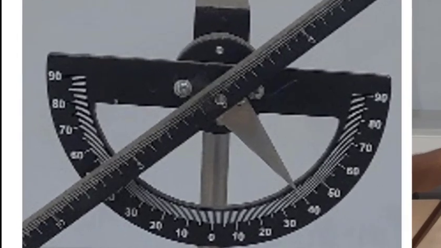You can start oscillating the magnet with, say, 75 degree, 70 degree, 65 degree and so on, and measure the time for a complete oscillation. Then the velocity of the magnet while passing through the coil can be calculated as explained in the previous slides.